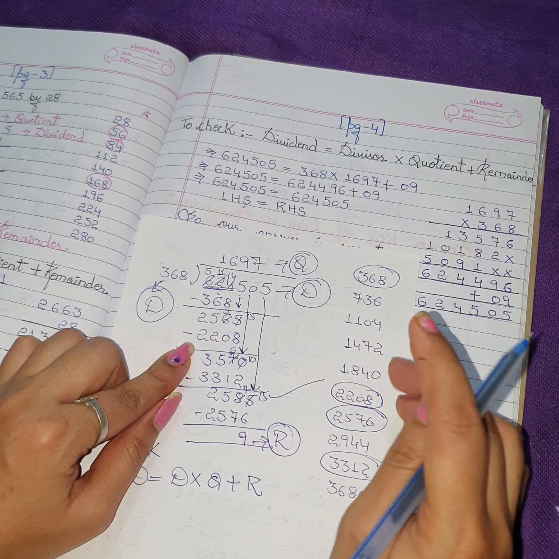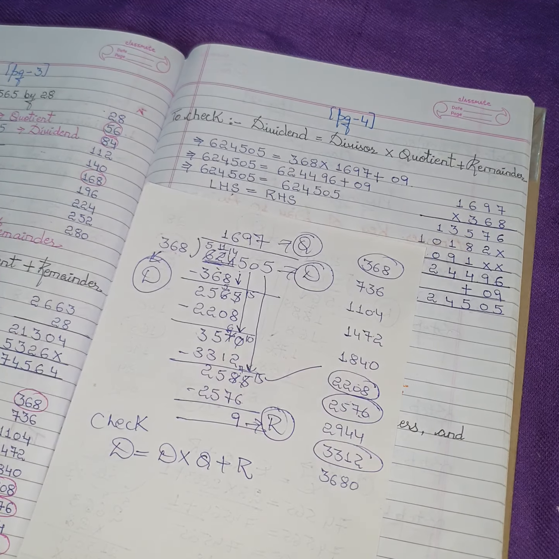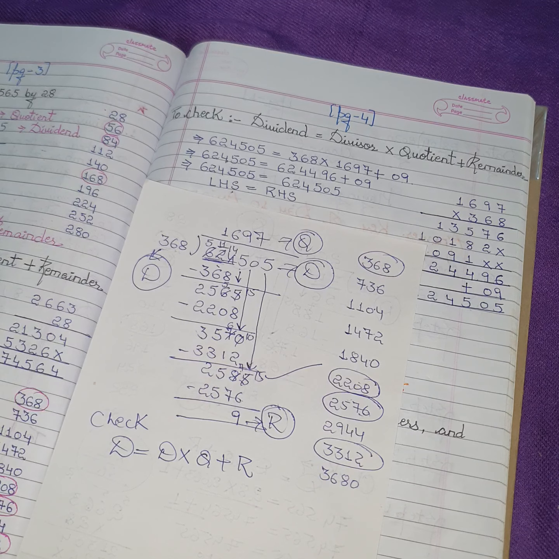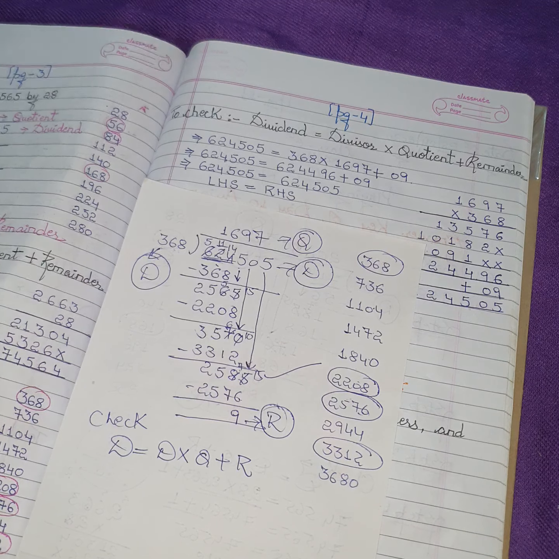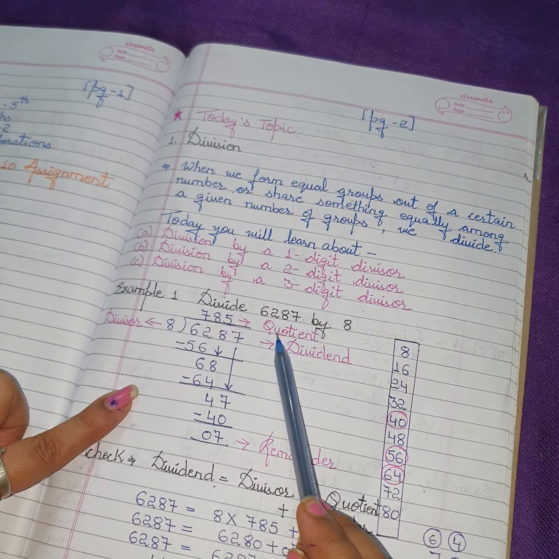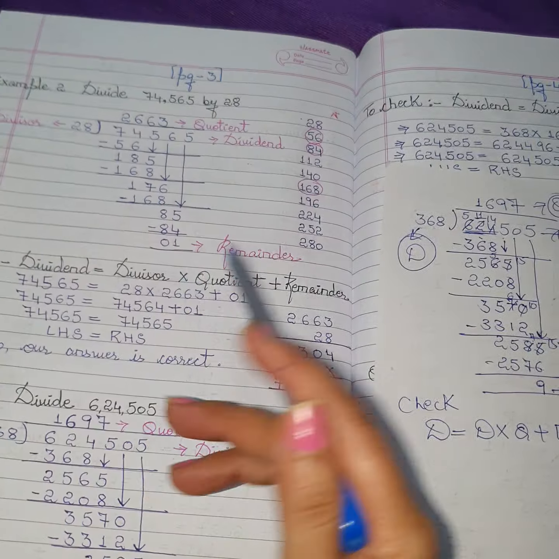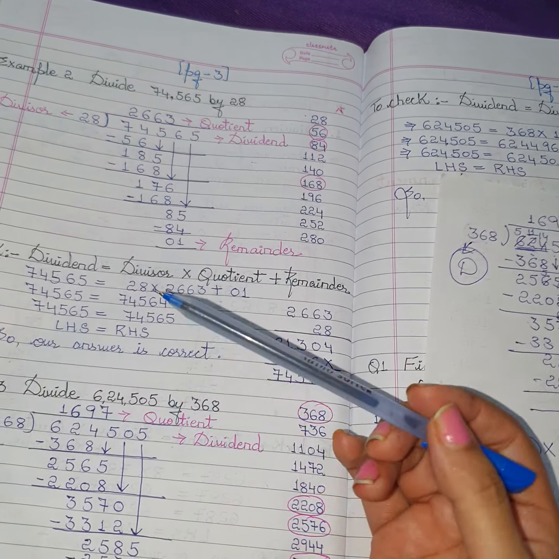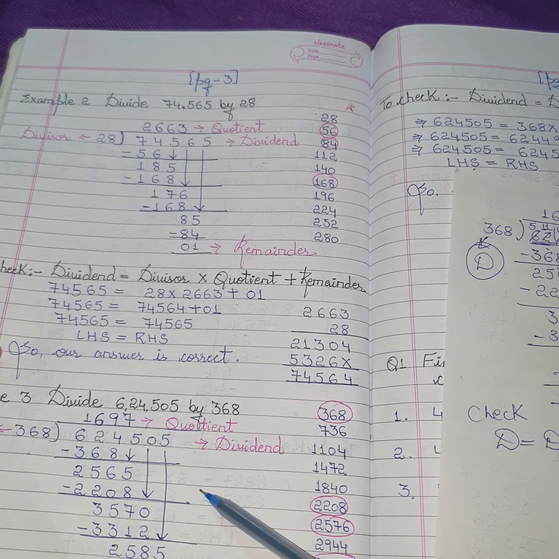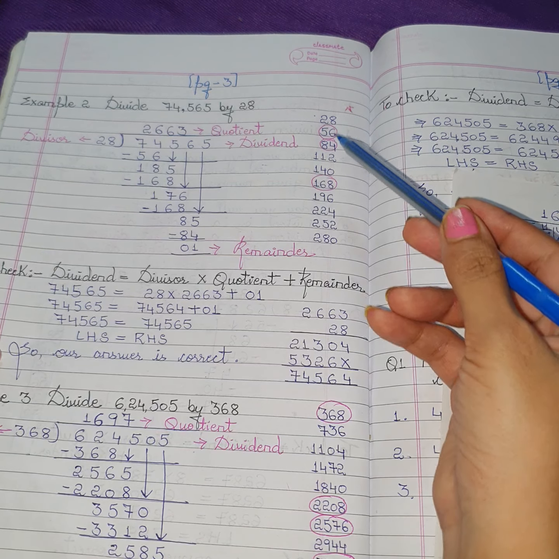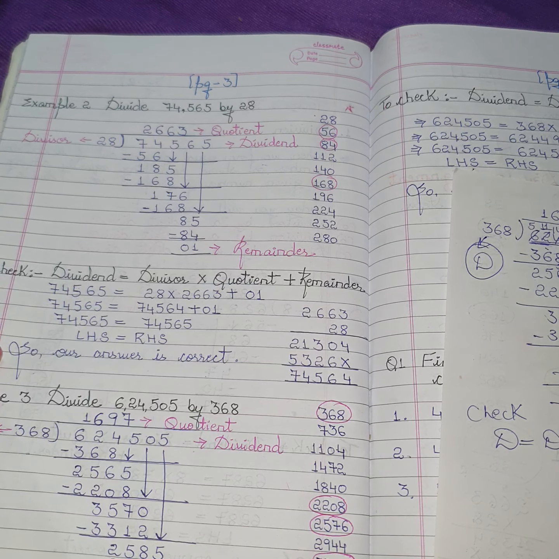Okay students, now you understood. So today I have taught you about the division topic, in which I have taught you how to divide any number by a 1-digit number, then how to divide it by a 2-digit number and how to divide it by a 3-digit number. Remember that you always have to first make the table of the divisor with which you have to divide the dividend.